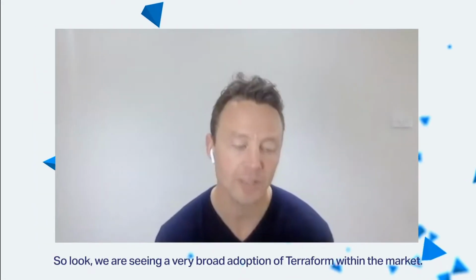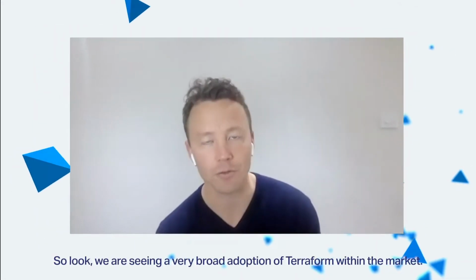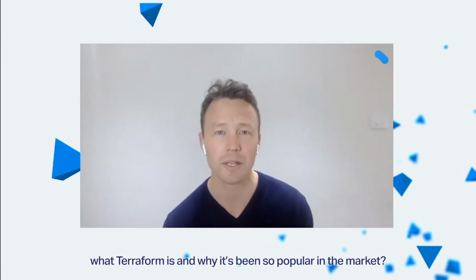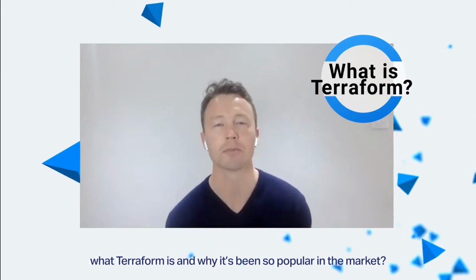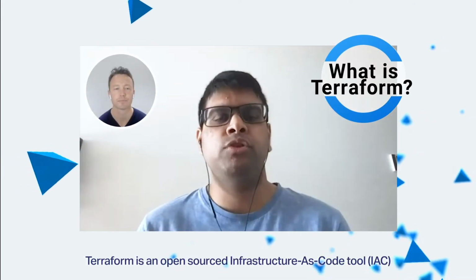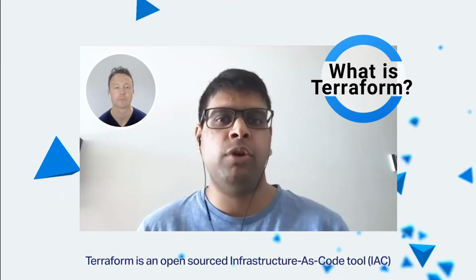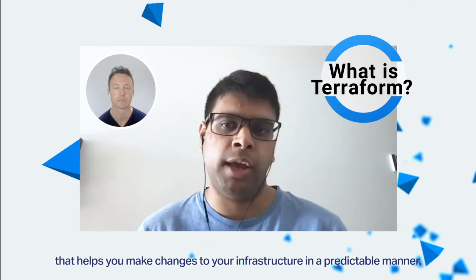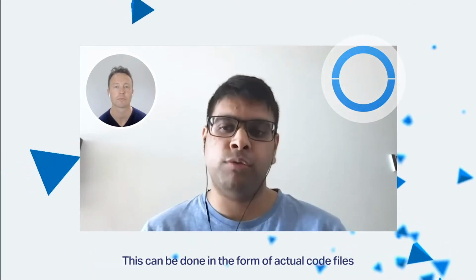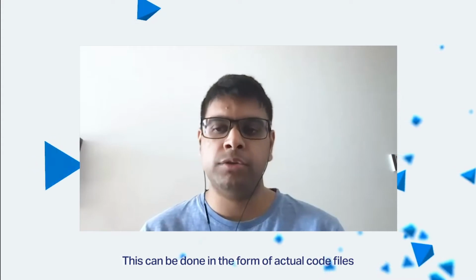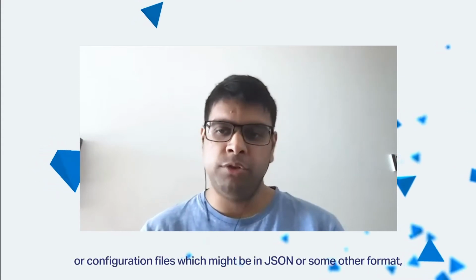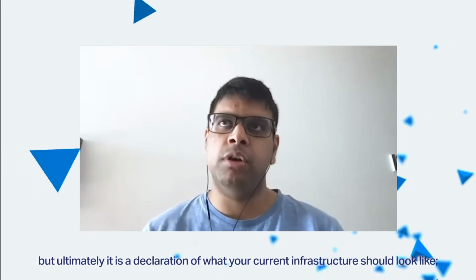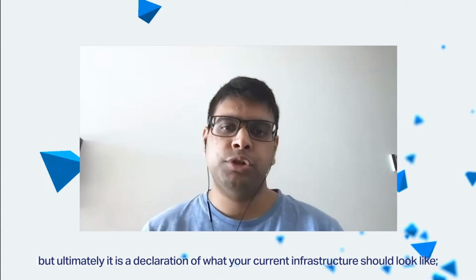So look, we're seeing a very broad adoption of Terraform within the market. Can you just start off by telling us a little bit about what Terraform is and why it's been so popular in the market? Terraform is an open sourced infrastructure as code tool, IAC, that helps you make changes to your infrastructure in a predictable manner. This could be done in the form of actual code files or configuration files, which might be in JSON or some other format. But ultimately, it is a declaration of what your current infrastructure should look like.